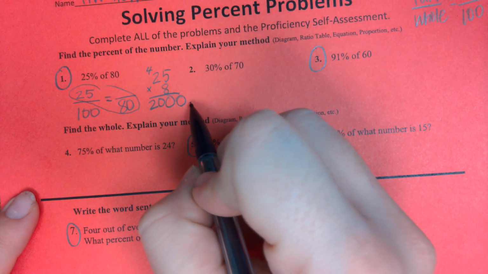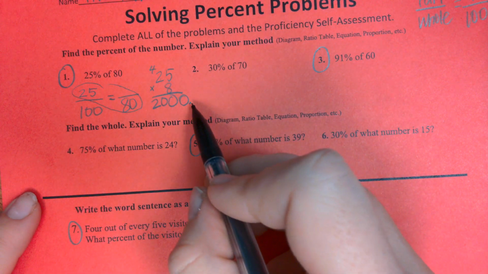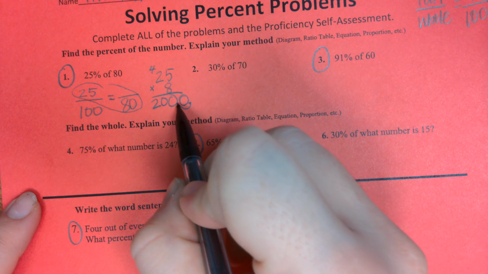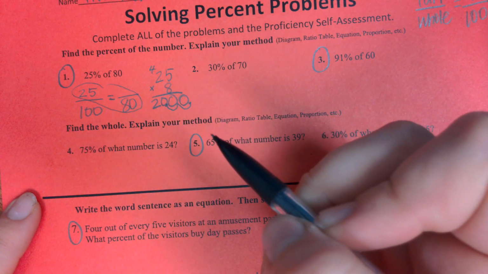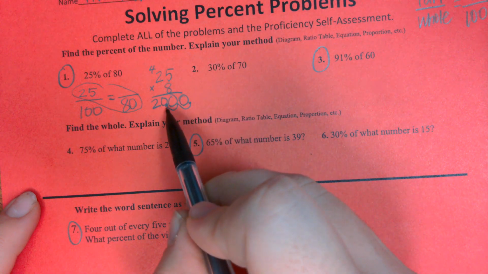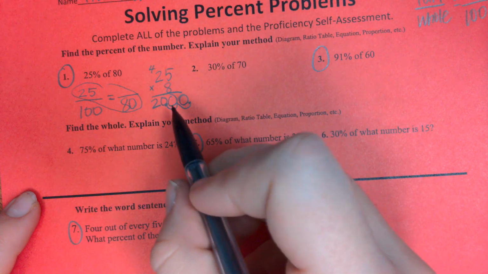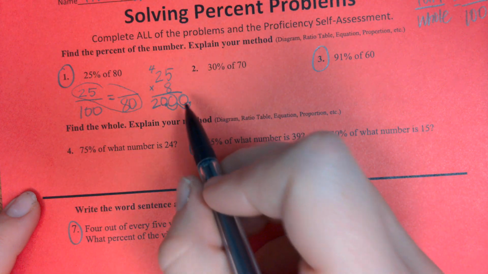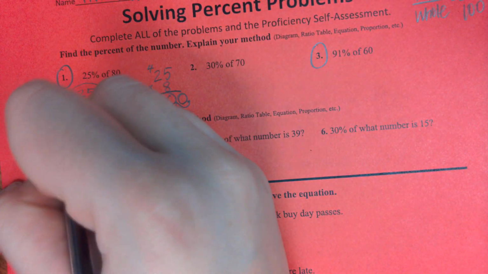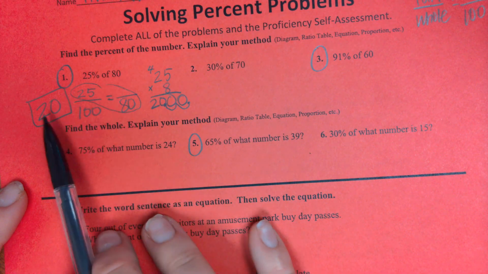Now, a trick that I taught in class was that we have an imaginary decimal on the end of whole numbers. When we divide by 100, all we have to do is move that decimal back to the left twice, and then that's our answer. Moving it twice to the left means you're dividing by 100, versus when you move it to the right twice, that means you're multiplying by 100. Okay. So our answer for number 1 is 20. That means 25% of 80 is 20.